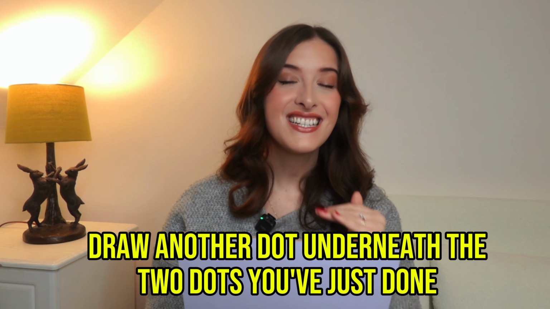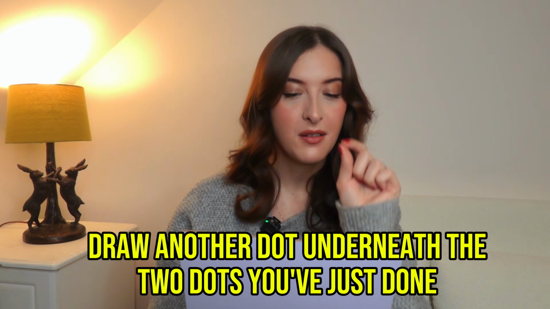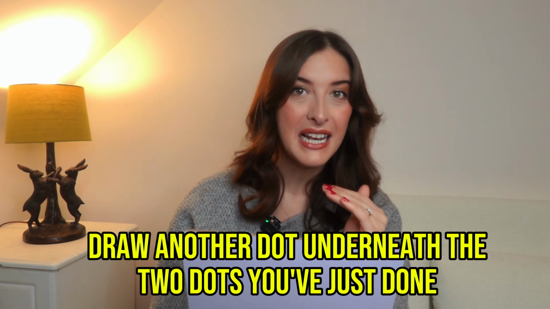That could work. Now what about a nose? How do we say where the nose goes? How to draw the nose? Draw another dot underneath the two dots you've just done, but in the center. So just below them, but in the middle of the two dots. So go in the middle and down.